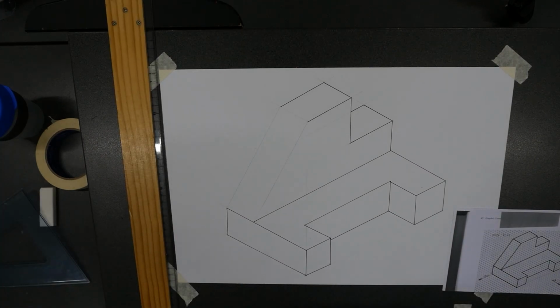Welcome back to the isometric drawing. I've gone through and completed it. You can see I've gone through and used the fine liner to fine line it all.